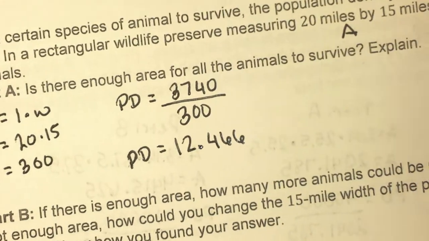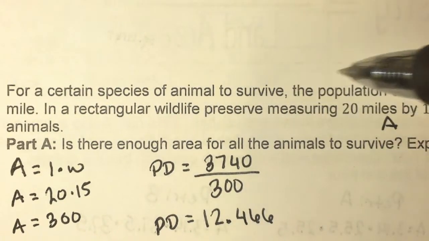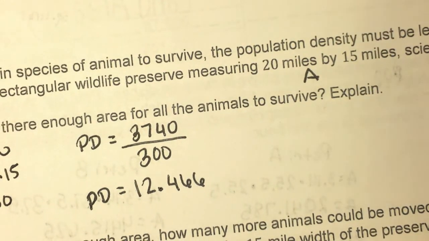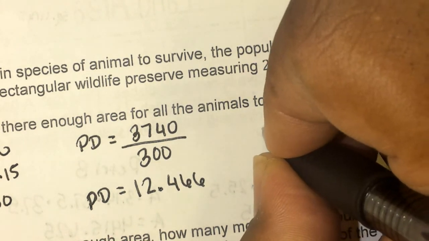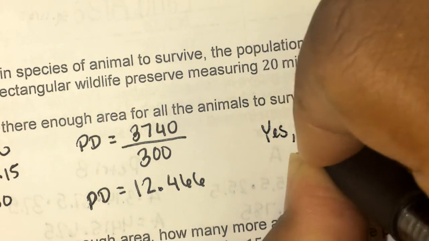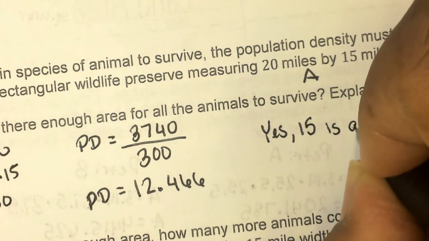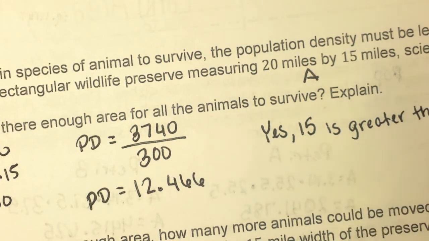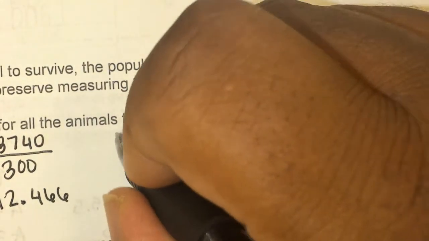But once you get that, you just compare it. So obviously there is enough area for all the animals. And it say explain ourselves, so I mean this explanation is easy. Kid last class told me, say yes. Said 15 is greater than 12.466, which would be good enough for us.